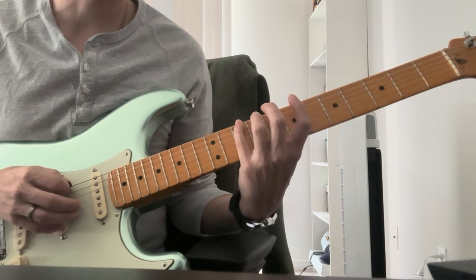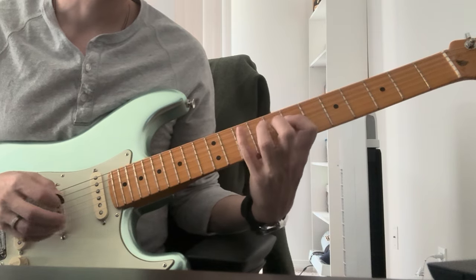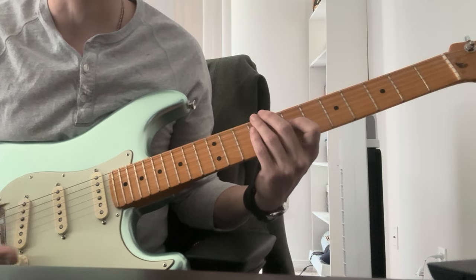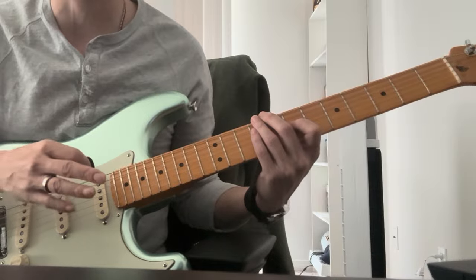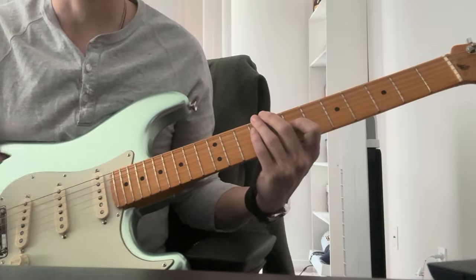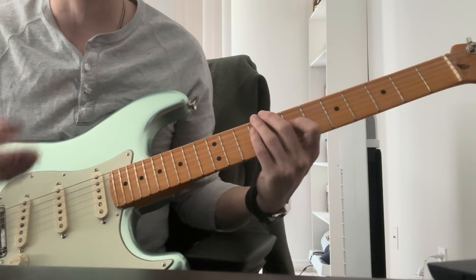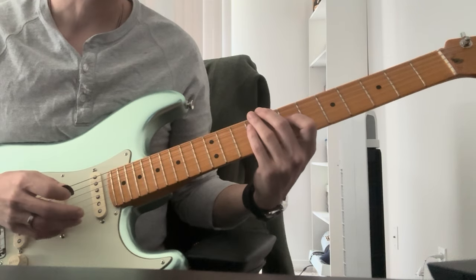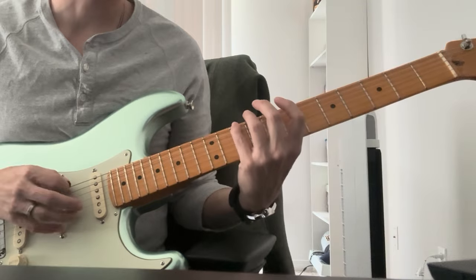Right? So we did D Dorian. We're doing 8 notes because we want to land on the octave. It sounds better instead of 7. But just remember, every one of these scales has 7 notes instead of 8. But we want to get the octave in there, so we use the root and then we use the octave. So that's D Dorian, right?